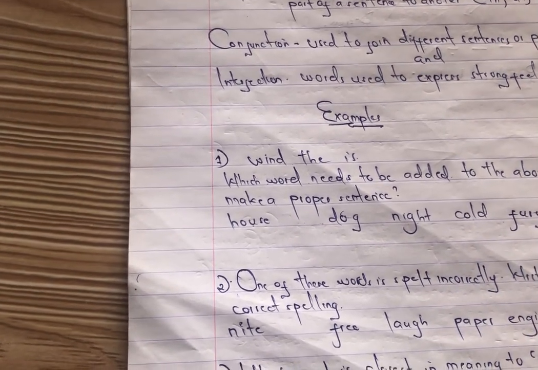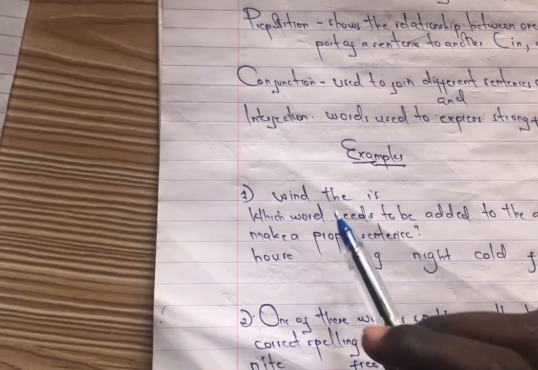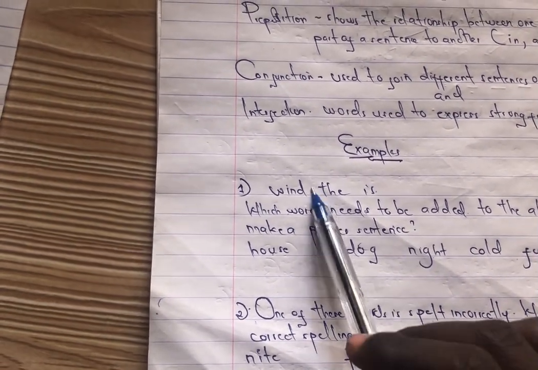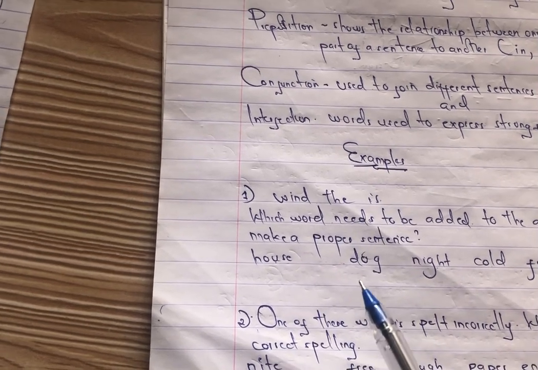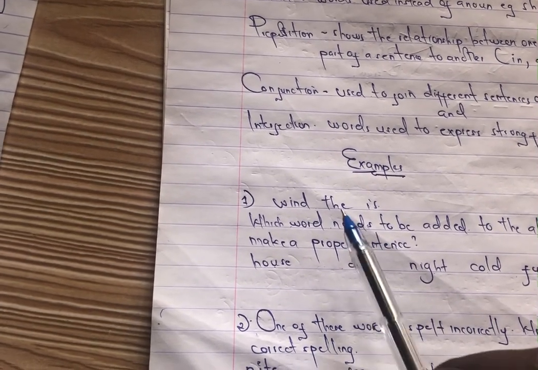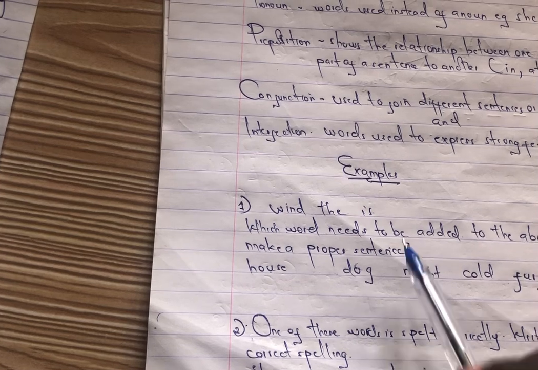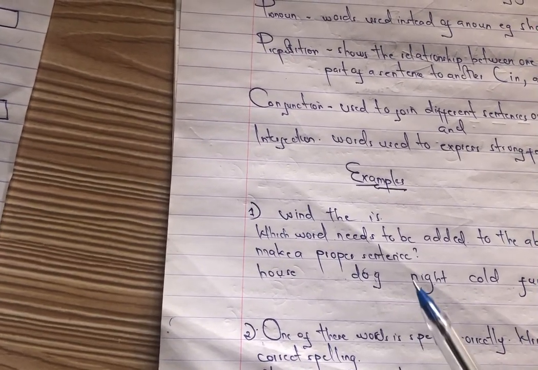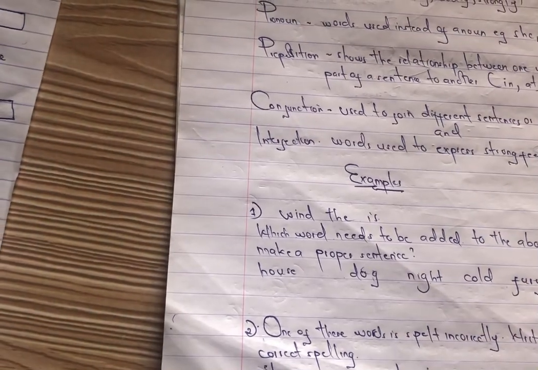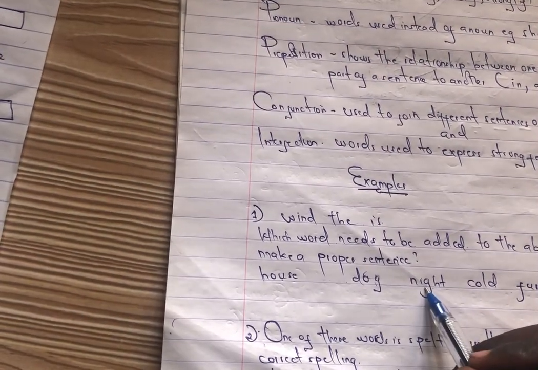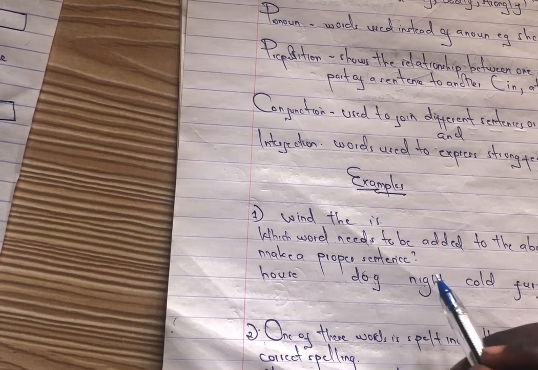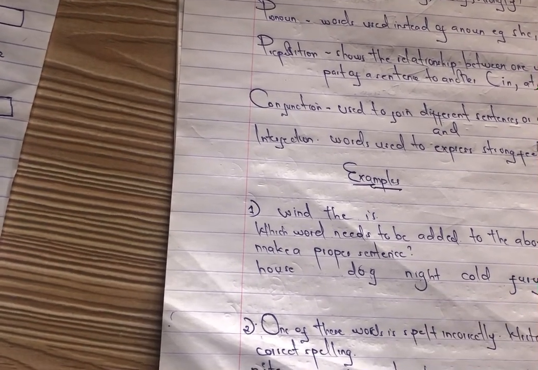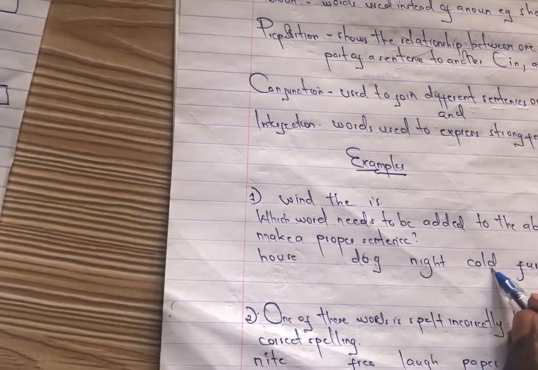Maybe we can use the first one, assuming we use the word house. When we say wind is house, it doesn't make sense. Or is the house wind, it still doesn't make sense. So you keep on trying different words. When you try the word dog, you may say the dog is wind, it still doesn't make sense. When you try the word night, maybe you say the night is wind, or is wind the night, still doesn't make sense. Let's try also the next word, cold.